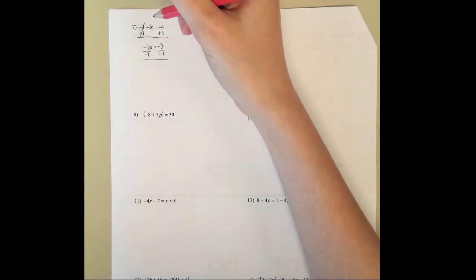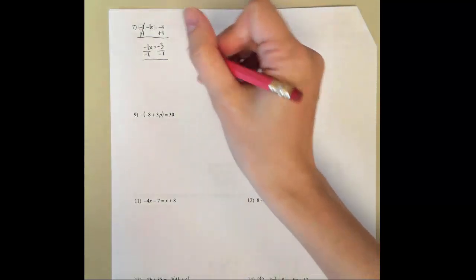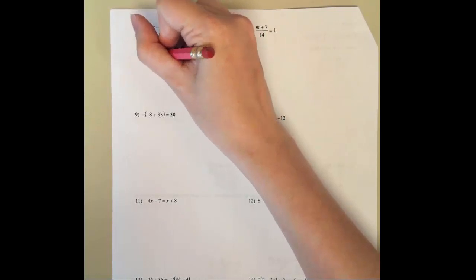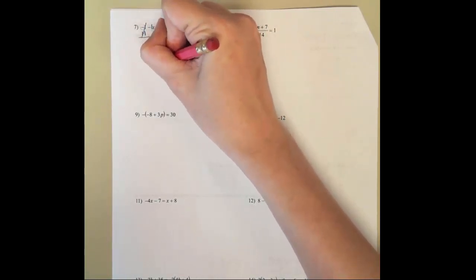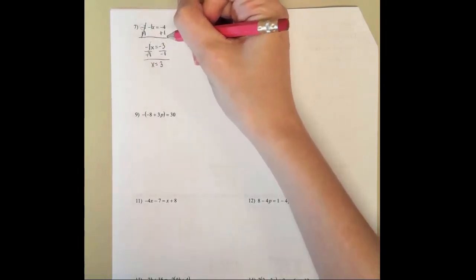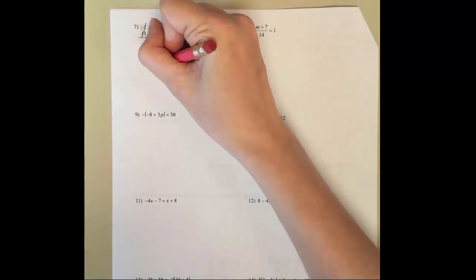And so what I want to do is just move that over to the other side by dividing or multiplying by a negative. So I do that and I get x equals negative 3 divided by negative 1 is positive 3. Negative divided by negative makes a positive, and 3 divided by 1 is 1.